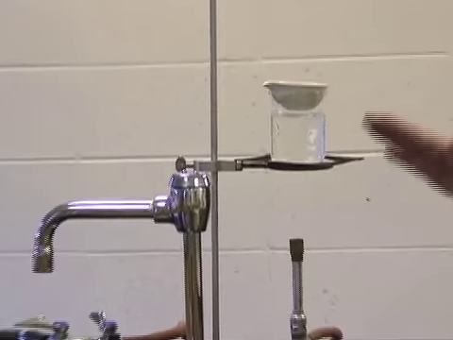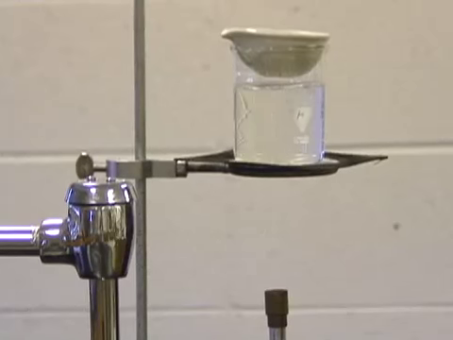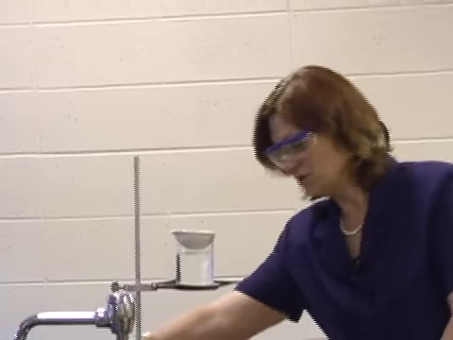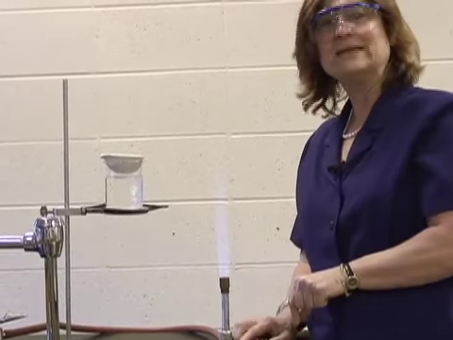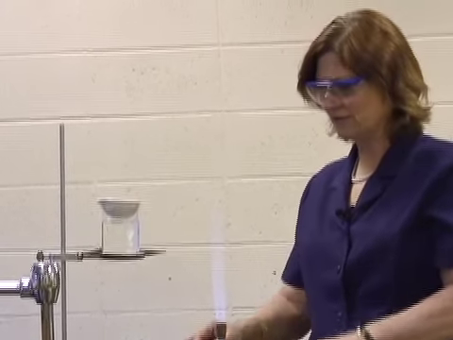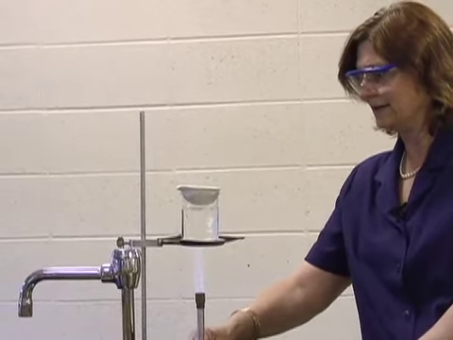We do not want the Bunsen burner flame to go directly on the evaporating dish. We want to be gentle. And therefore, we are going to use a steam bath. And I'm turning on the gas and lighting the Bunsen burner. Sometimes it's more challenging than others. And it is a little bit high there, so I'll turn it down a bit. And we will go ahead and heat it.